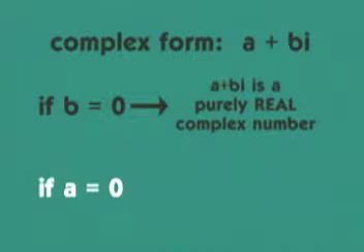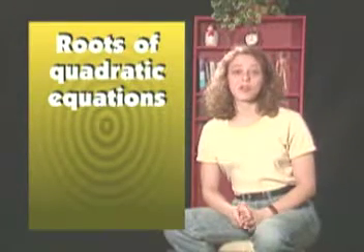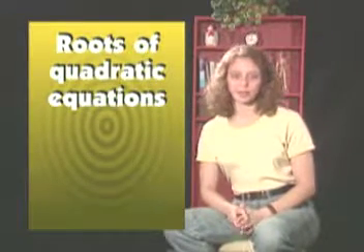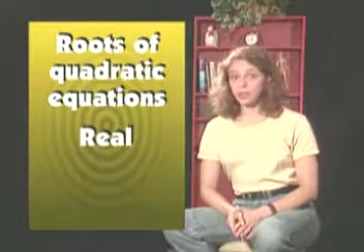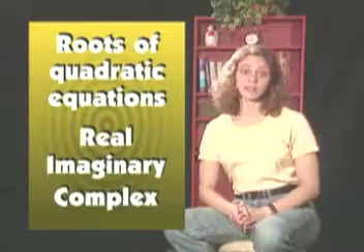If a equals 0, a plus bi is a purely imaginary complex number. Roots of quadratic equations found using the quadratic formula may be real, imaginary, or a complex form that combines real and imaginary. Section G, a practical example.